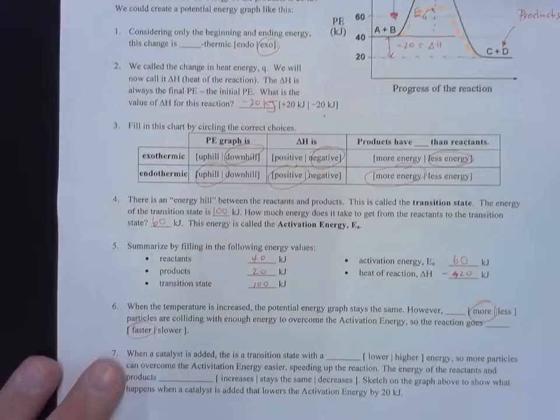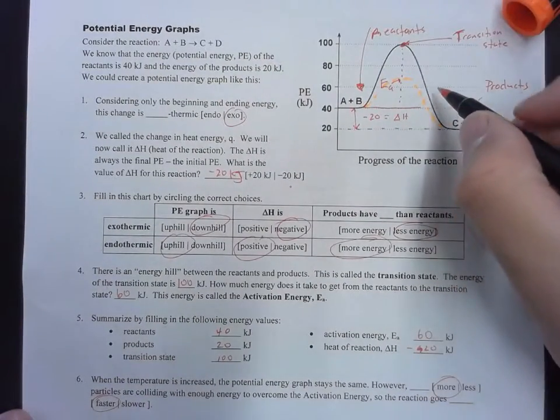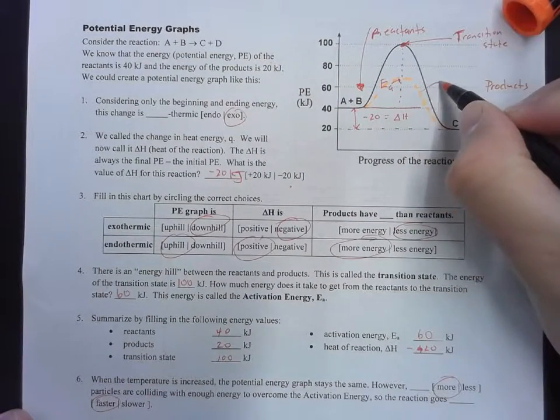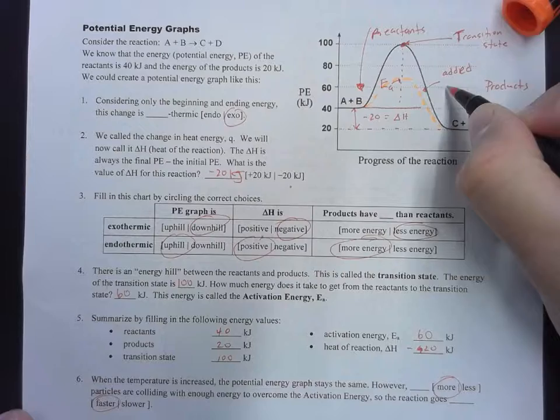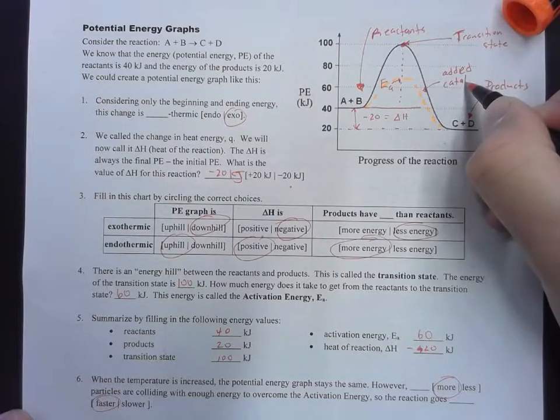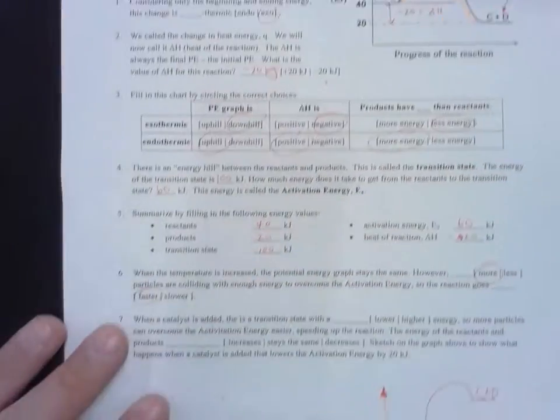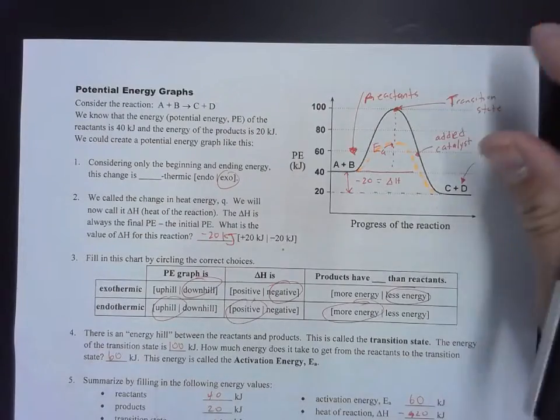Okay, so when a catalyst is added, and you guys should do this if you can. Here, let me just go ahead and do this. We'll just say added catalyst. Okay. So that's after you add a catalyst.